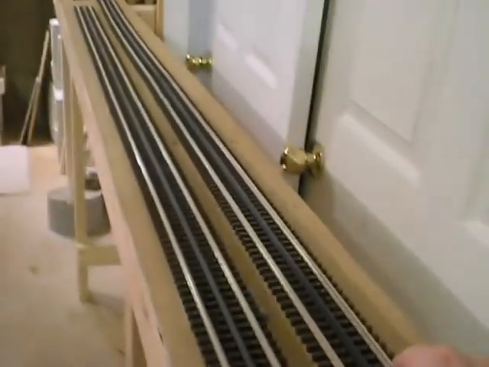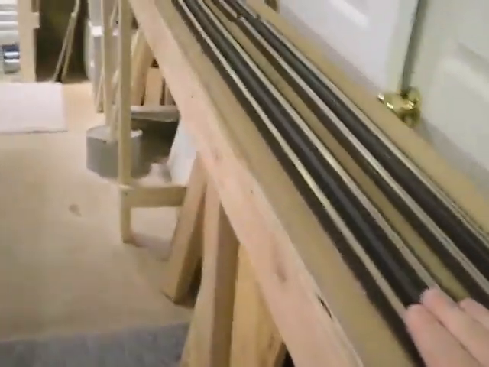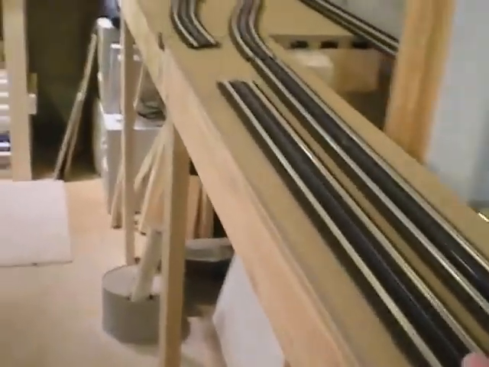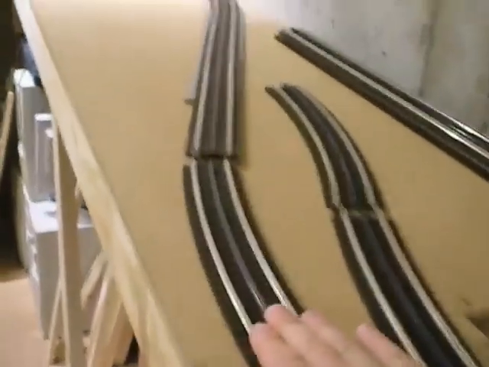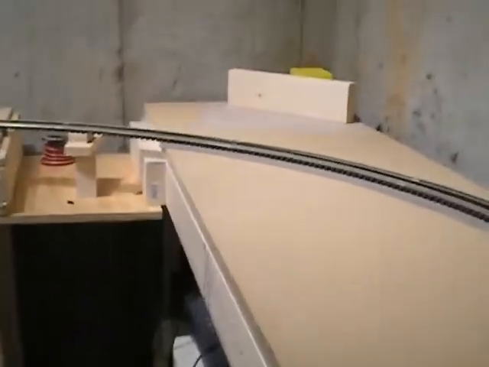Like I said, this track here is going to be that elevated line that will eventually go back into the main room. This is the track, the main level track that we've been following, and it's going to come through here. We're back into the first back room.